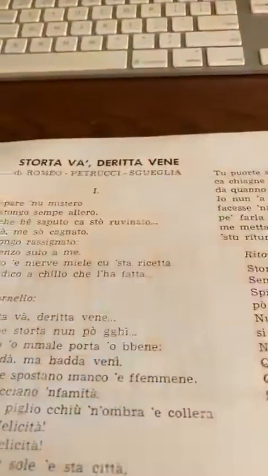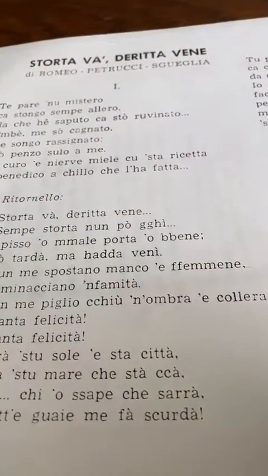Because now I'm actually going to bring some of that work back, some of the things that were unfinished, I will bring it back. There's another song here, and this one is in Neapolitan dialect. So, storta va, dritta vena. Storta va, dritta vena.